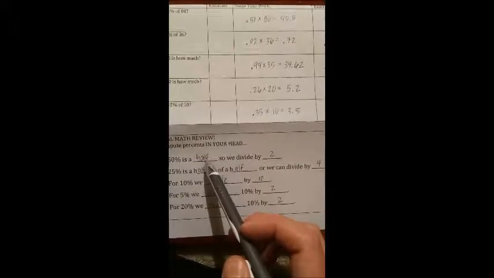Okay, let's take a look at our answers. 50% is a half, so we divide by 2. To find 25% in my head is a half of a half, or we can divide by 4. To find 10%, we divide by 10. To find 5%, now this one is the part we haven't talked about yet.